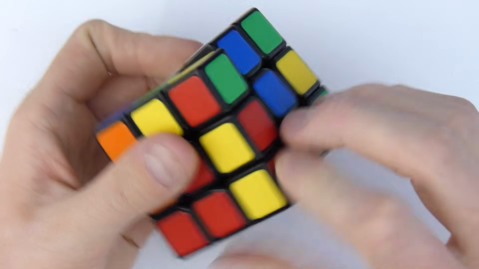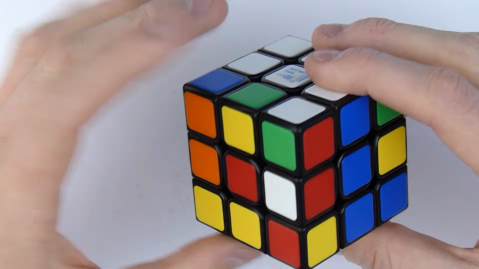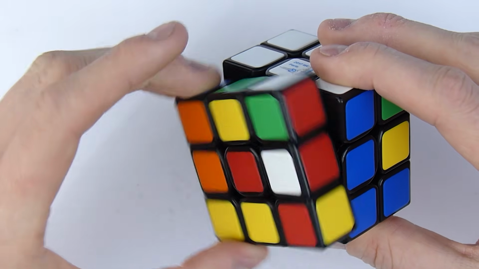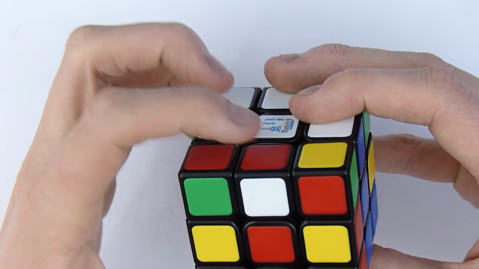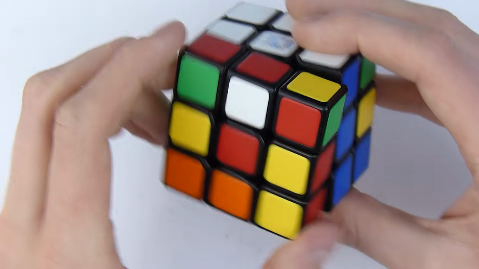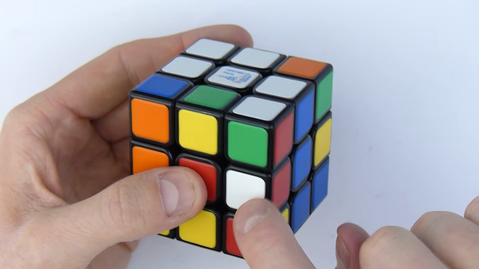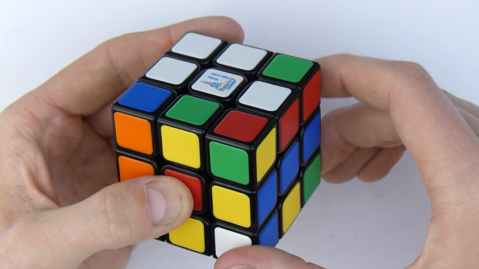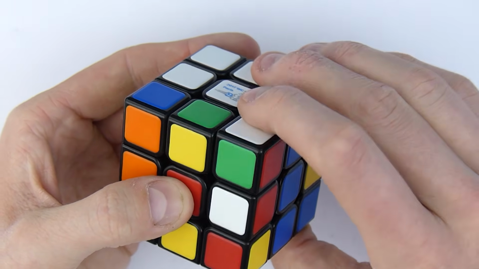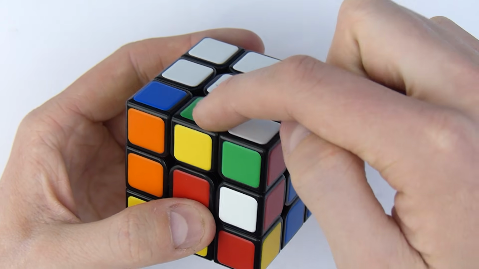Now let's say I was not so lucky and I ended up having the edge in the wrong place, in the sense that the white-red edge could be moved up here, but it's not in the right direction because the red is on the white side and the white is on the red side. So what I do is, as you can see, I can still move it up and put the white part of the edge on the white face like this, except something that you might have noticed, it's not in the right slot because the slot is right there.